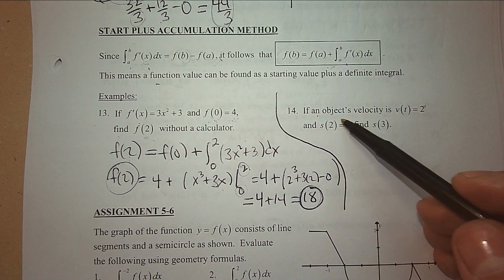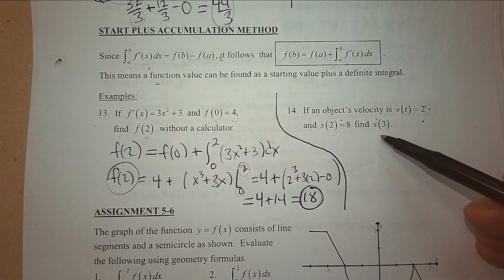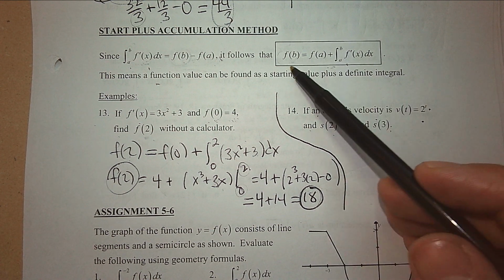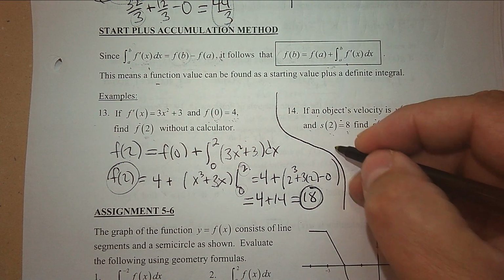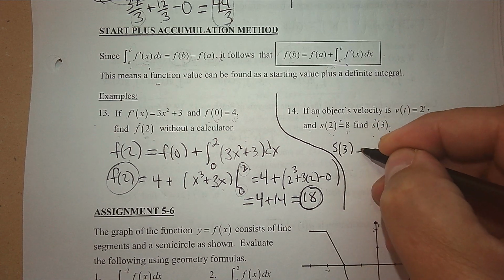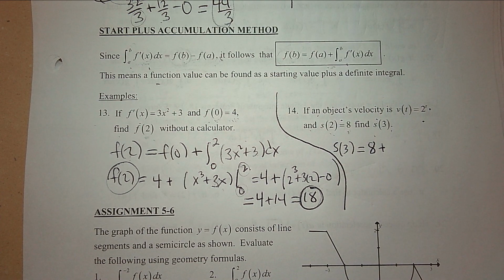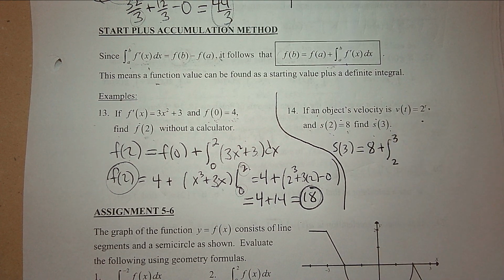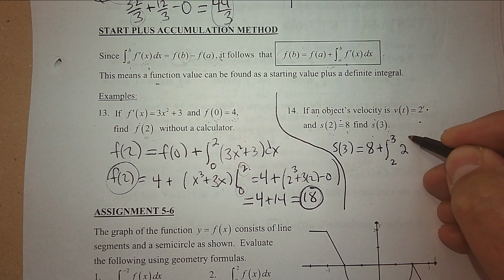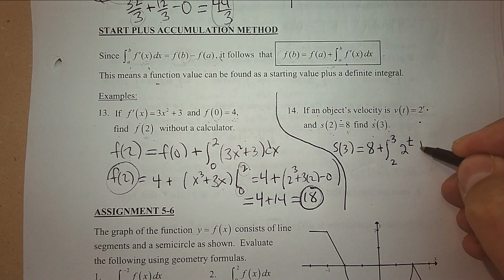If an object's velocity is v at 2 equals 2 to the exponent t, and s at 2 equals 8, find s at 3. So we're going to use this equation above. We're given the lower bound to start with. So if I want to find s at 3, start with the lower bound. And when you plug in the lower bound, the answer is 8. Then we're going to add to it the integration with the lower bound 2 to the upper bound 3. And we're going to integrate 2 to the t, and the variable is dt.